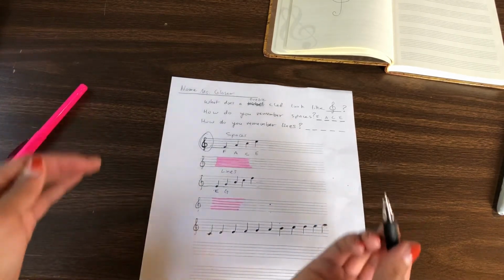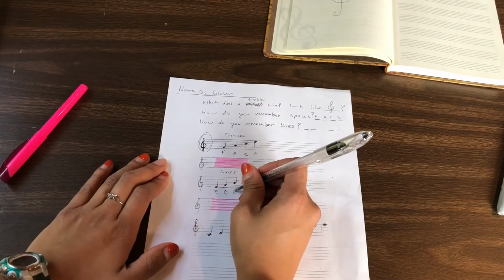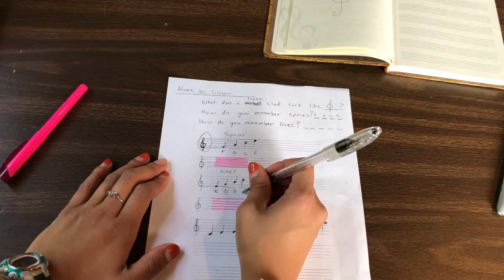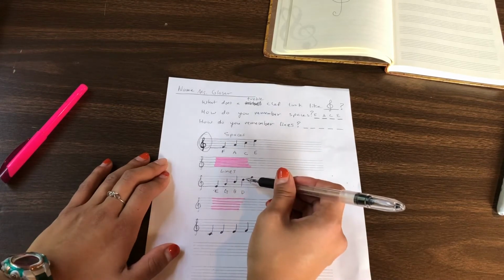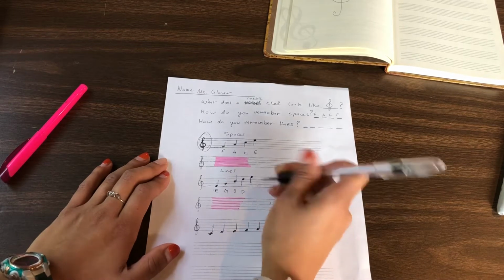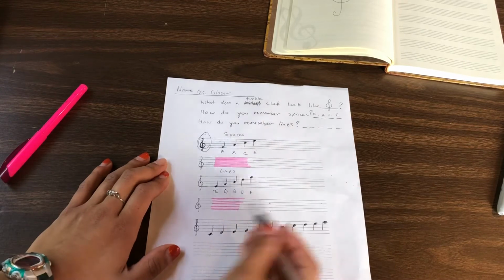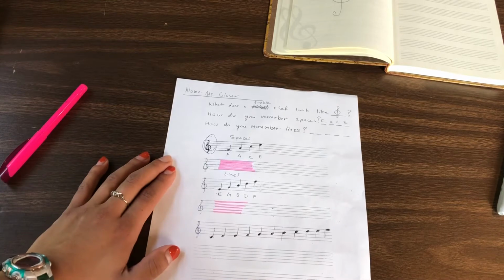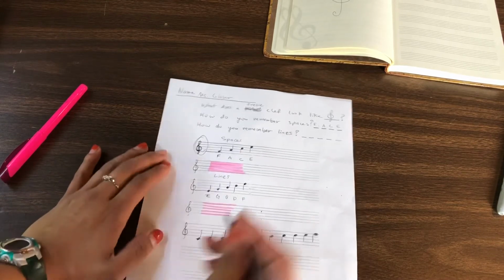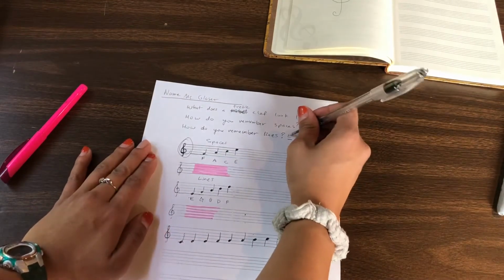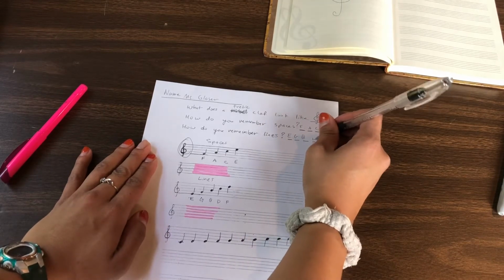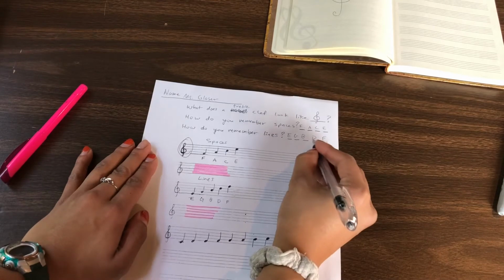The next space is A, so the next line is B. This space is C, so the next line is D. That space is E, so the next line is F. So the lines go E, G, B, D, F. That does not spell a word, but in music, we have an acronym for remembering E, G, B, D, F.